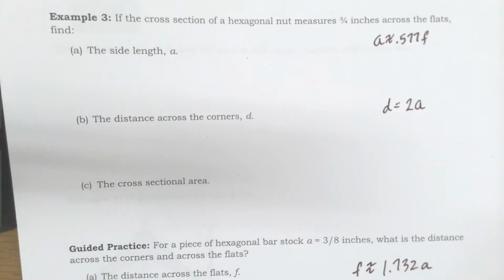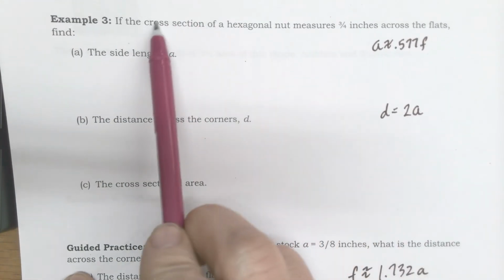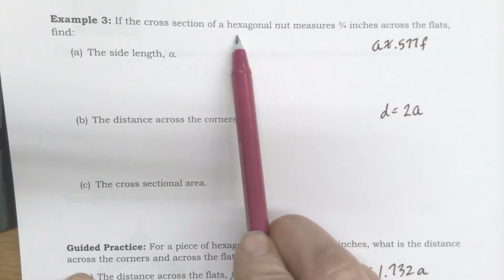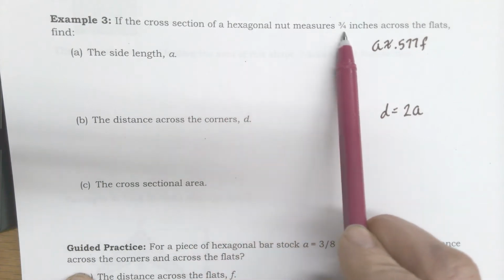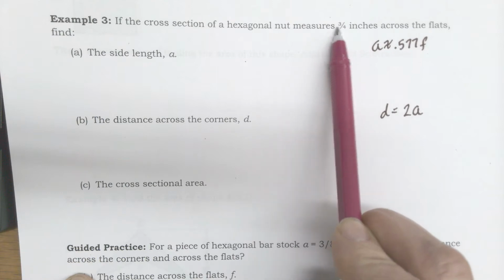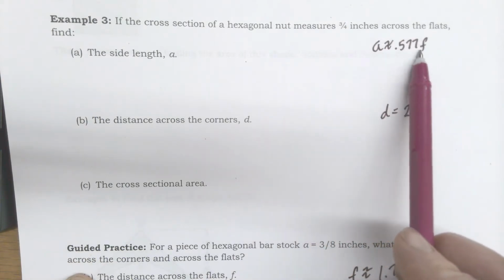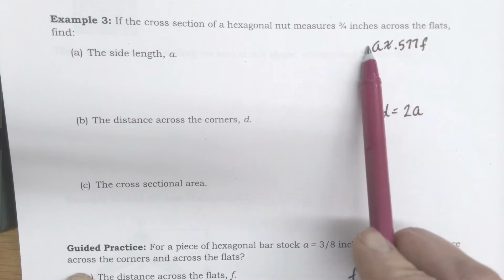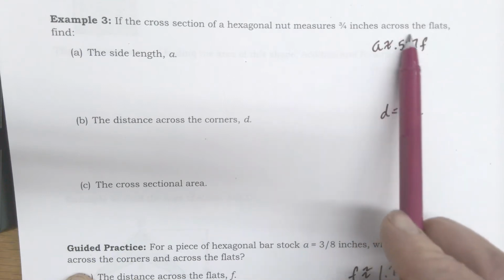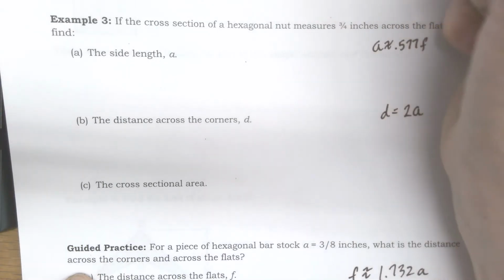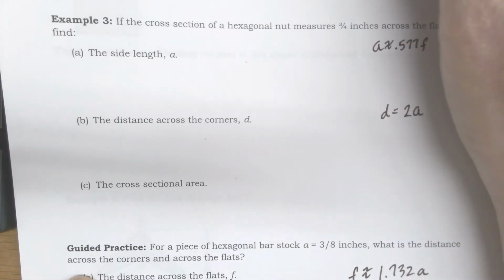So if I'm given that value, that brings us into our next sort of problems on here, where if I know that the cross section of a hexagonal nut measures 3/4 of an inch across the flats, that means I know what F is. I can find A by doing 0.577 times F. What I typically do is I'll take, oops, I'm looking at the wrong one.